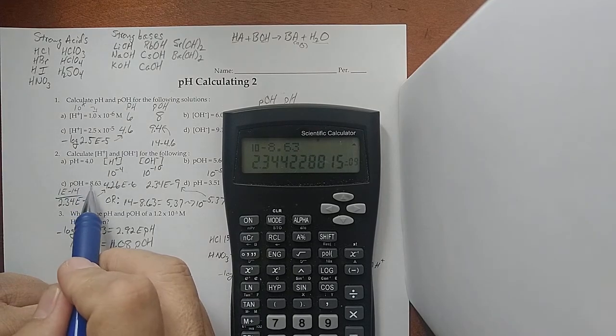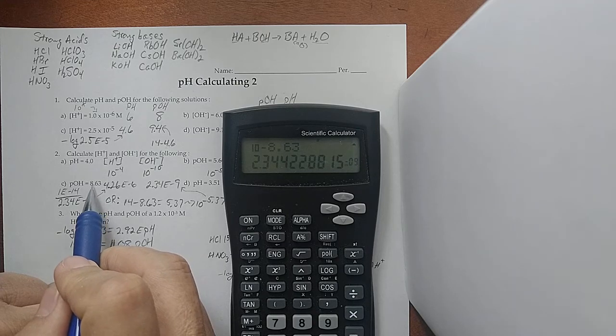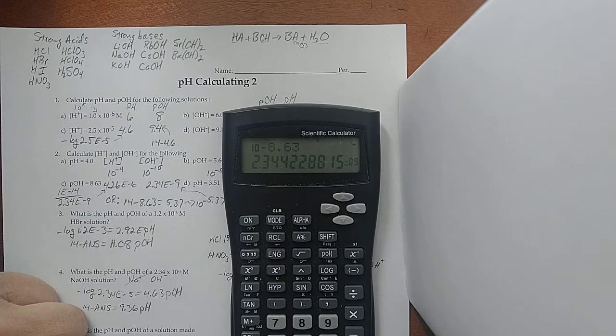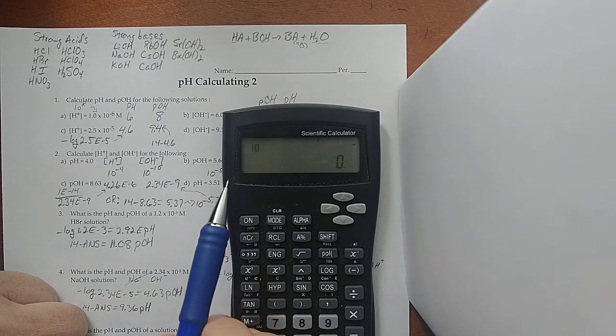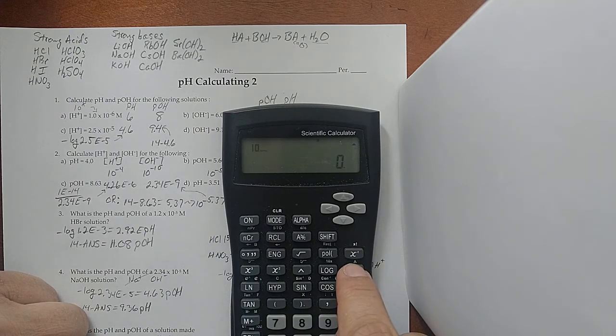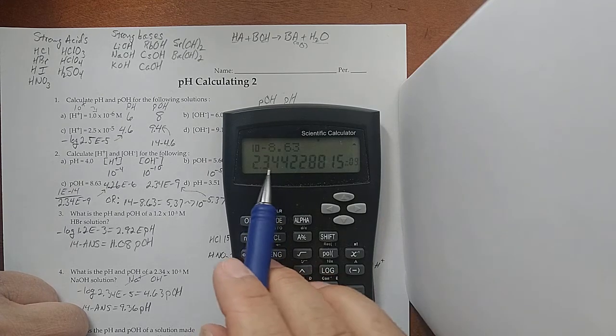If it tells us pOH is 8.63, then I know the exponent on 10 is negative 8.63. So I'm going to do shift log, and what I'm about to enter is the exponent on 10. I know it doesn't look like it. Negative 10 to the power of negative 8.63, and I get 2.3-ish.